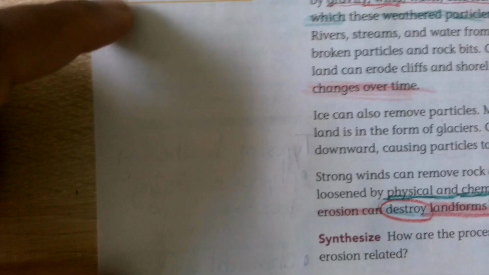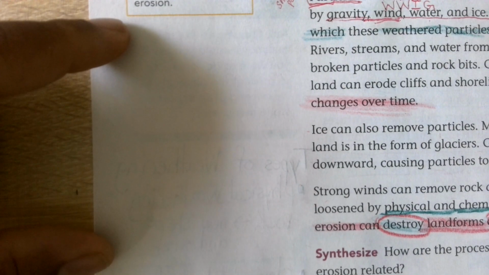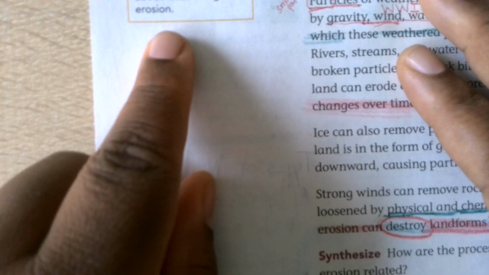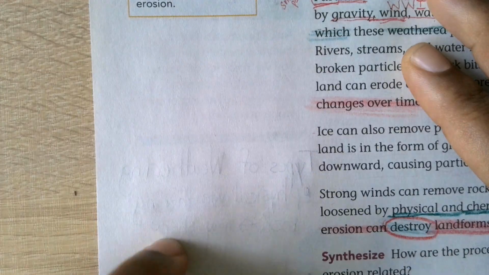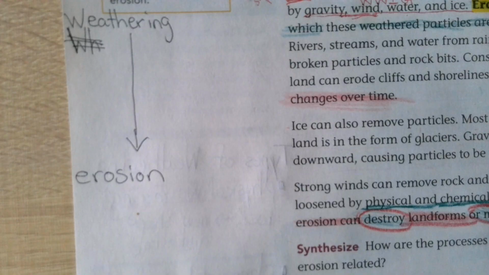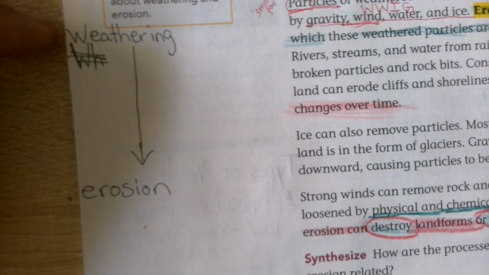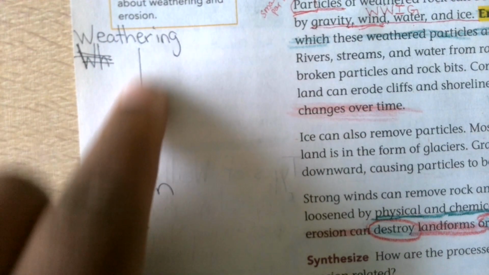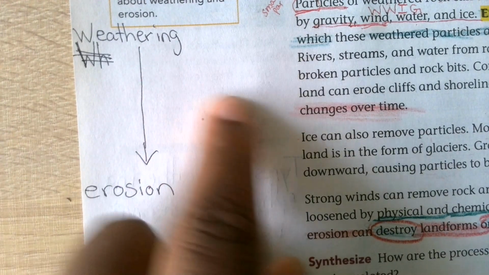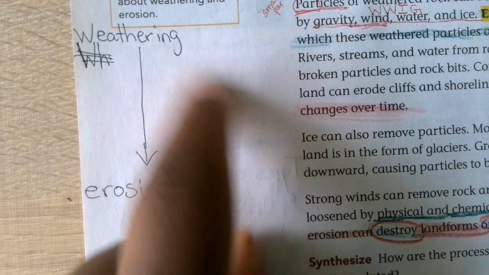Now I'm going to put a note here in my margin about weathering and erosion. And here's my note. Weathering leads to erosion. Weathering is breaking down into small parts, little tiny particles.